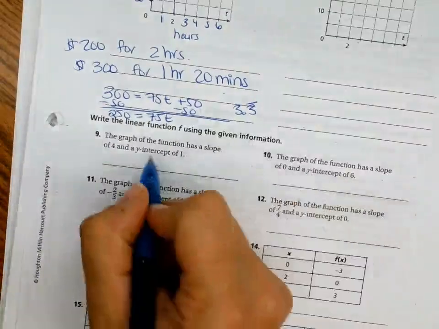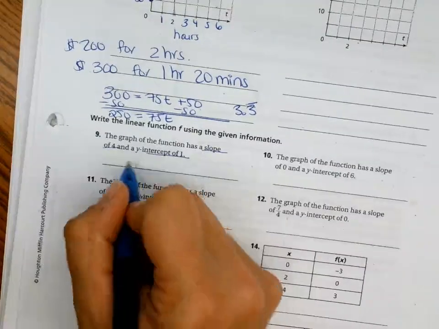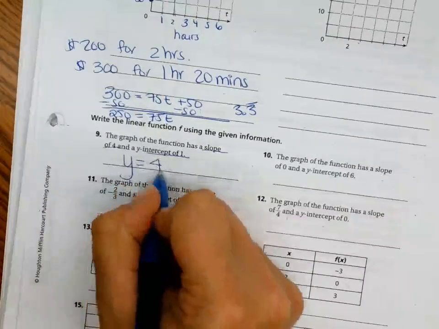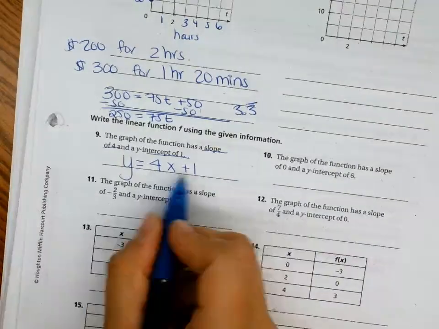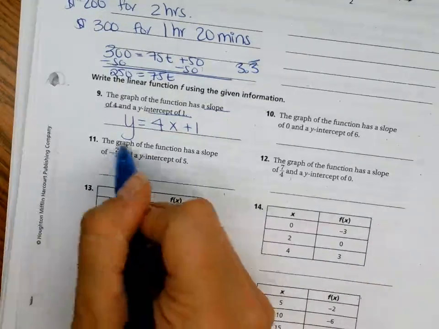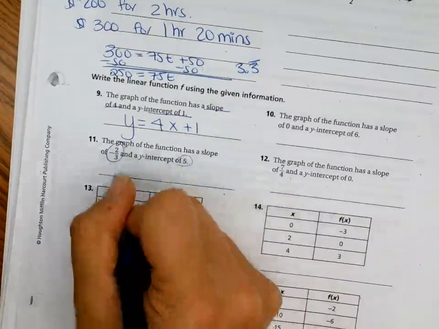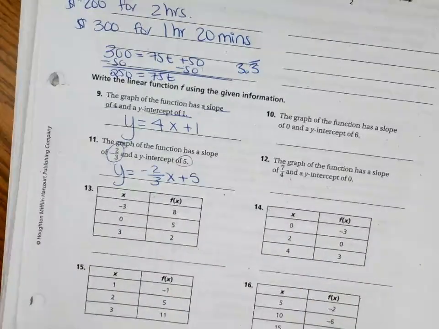Write the linear function with the given information. The graph of a function has a slope of 4 and a y-intercept of 1. Y equals 4x plus 1, right? Slope of 4, y-intercept of 1. The graph of a function has a slope of negative 2/3 and a y-intercept of 5. Y equals negative 2/3 x plus 5. That's how you write the equation.